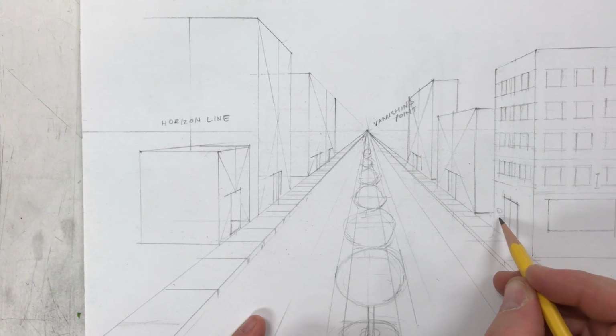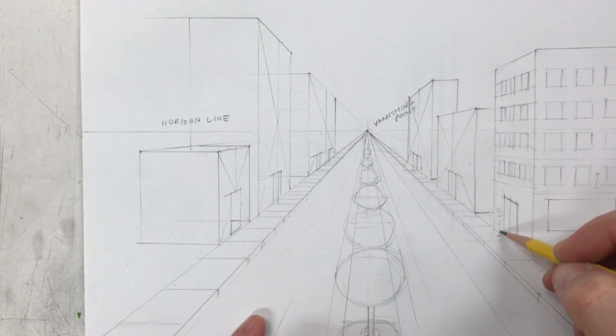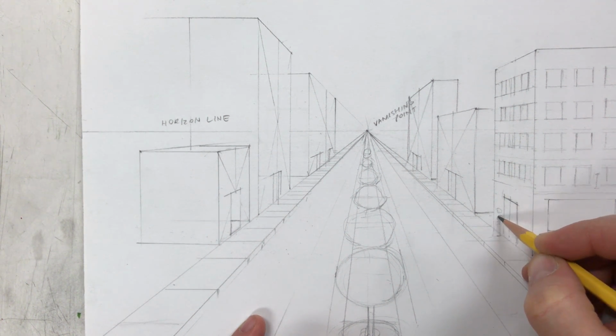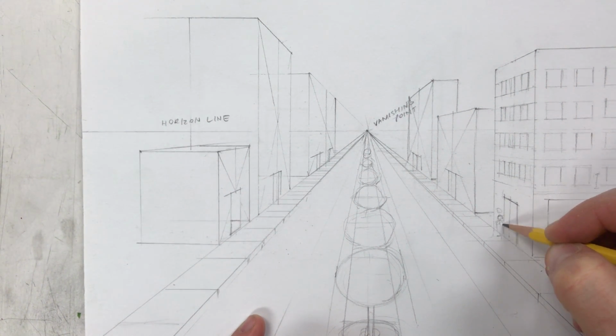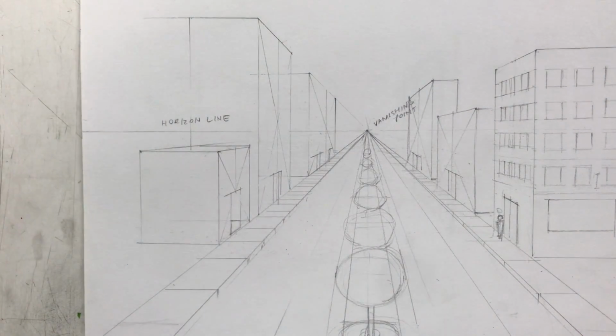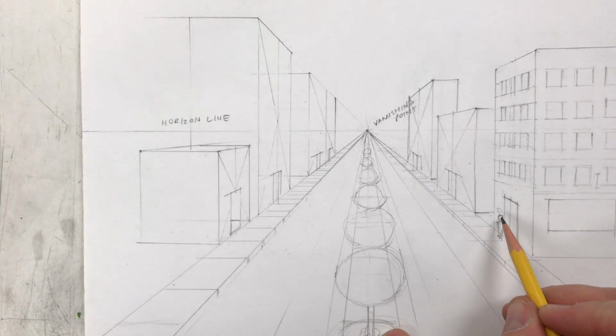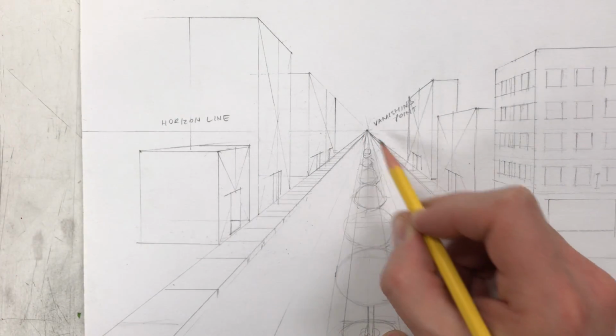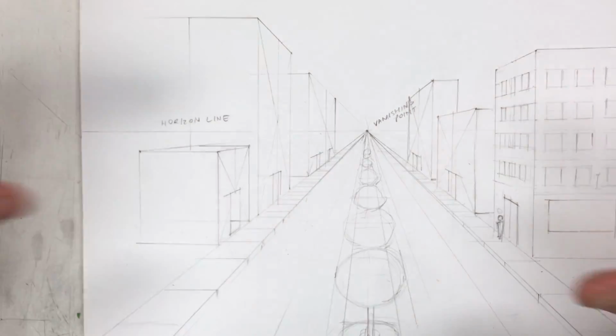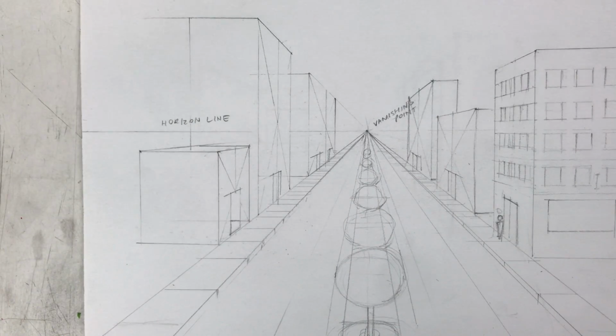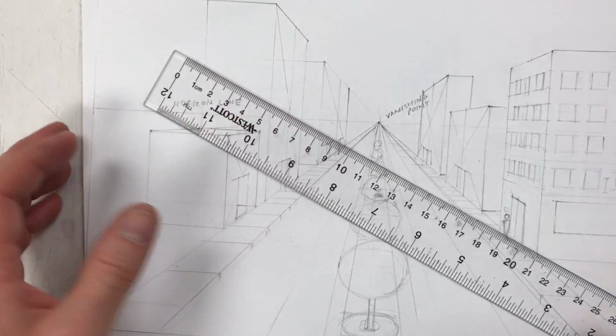So if they're going into a store and they're only about that tall, be thinking about that just in terms of relatives. But let's just draw a person. I'm just going to draw a circle for the head, and then more of a triangle going like this. I can make people going back and forth up and down this sidewalk, understanding that most people are about the same size.